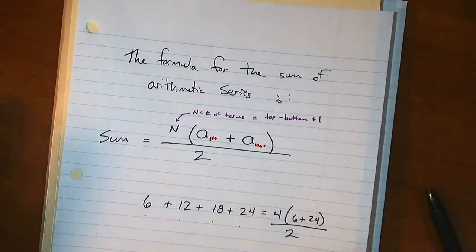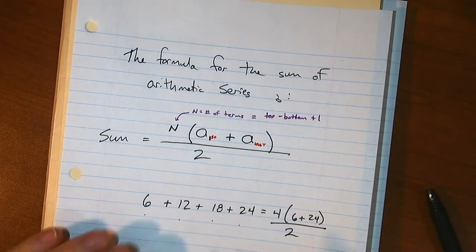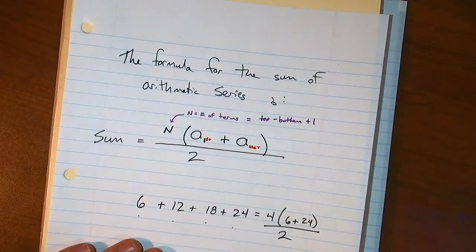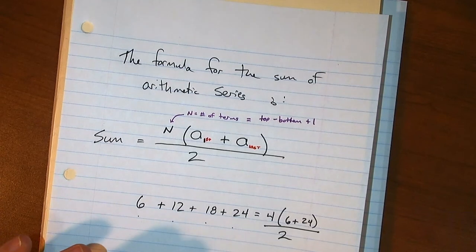I'm going to wrap this video up here. I will make a second video that has a couple of examples using this formula so that you can get a few more examples if you want them.